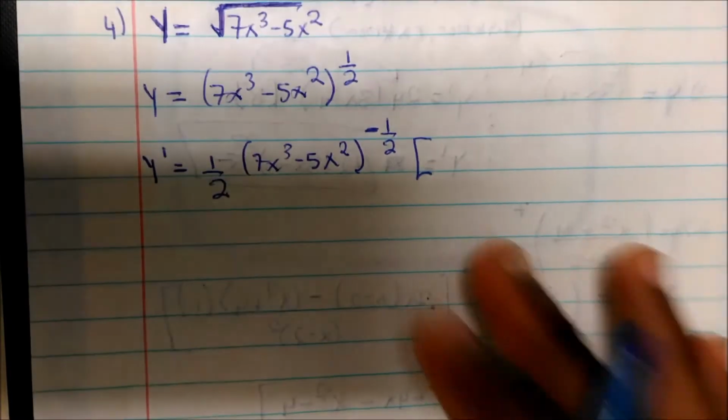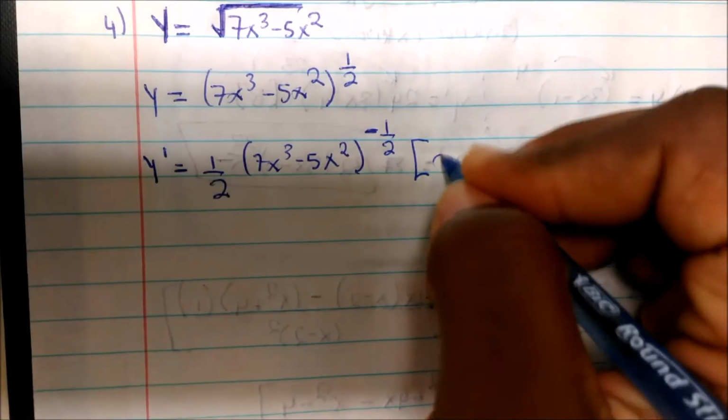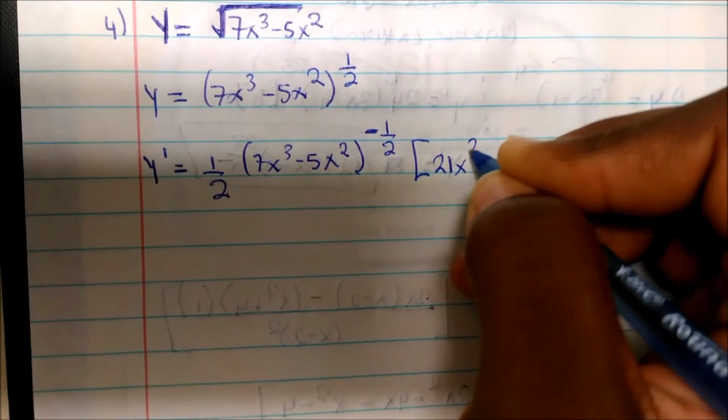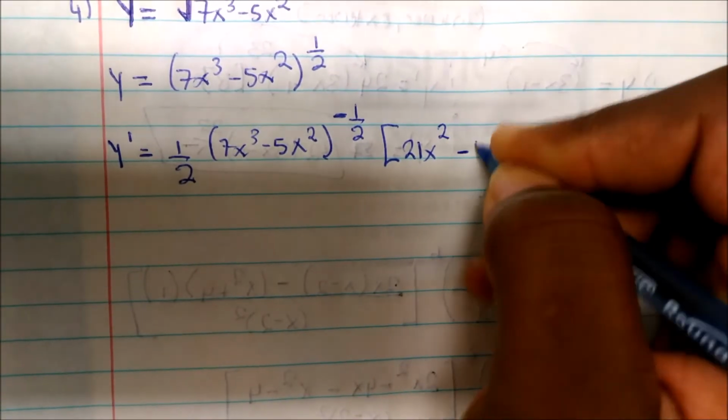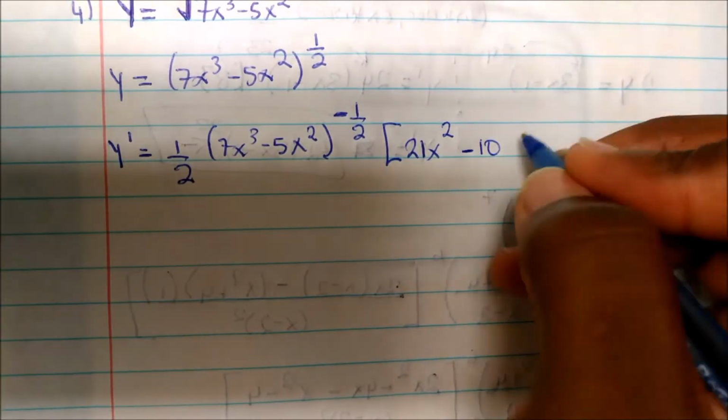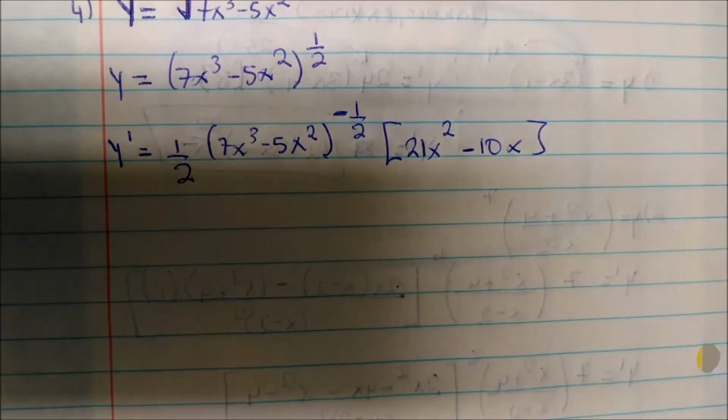The derivative of the inside, well, 3 times 7 is 21x squared, because you subtract 1 from that, minus 2 times 5 is 10x. And so this will be my answer.